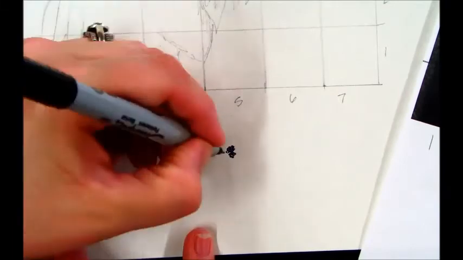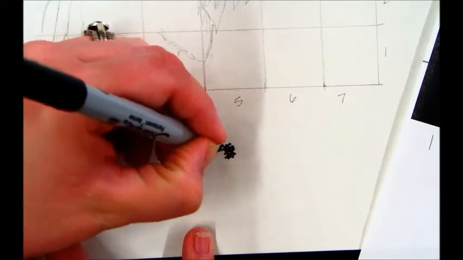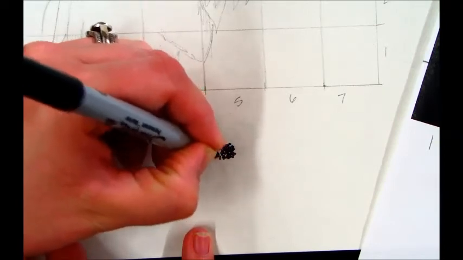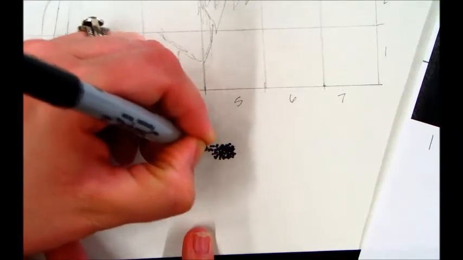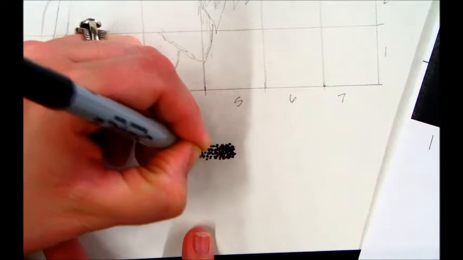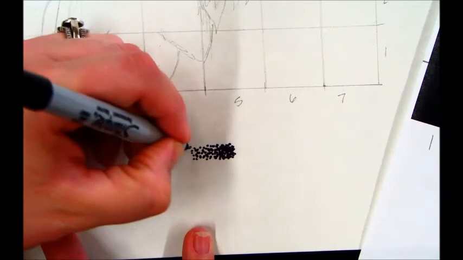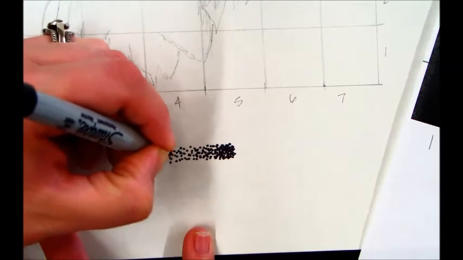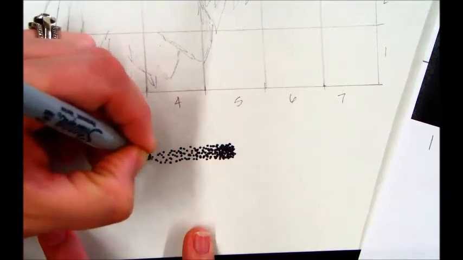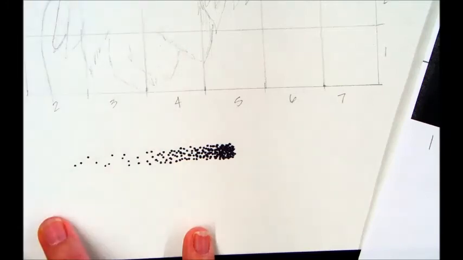So the more dots, the darker the value. As you lighten up, you space your dots out, to get that gradation, or that shift in value. Then lighter, lighter, lighter, and if you have something that's white, you just want to leave it unstippled.